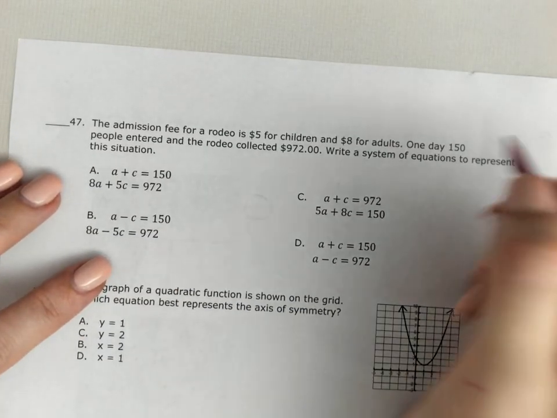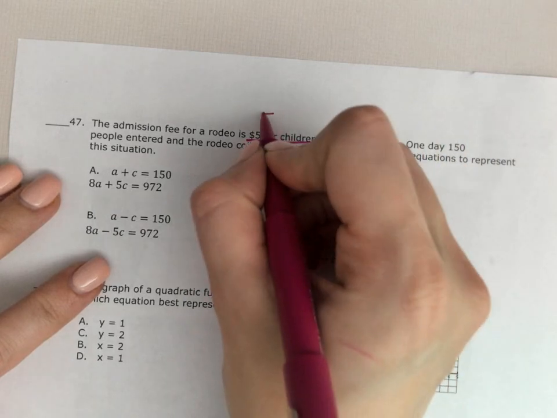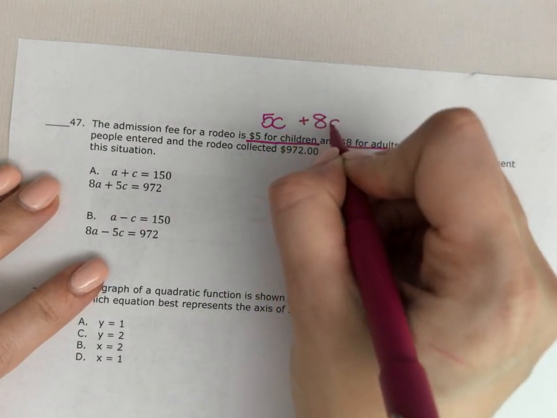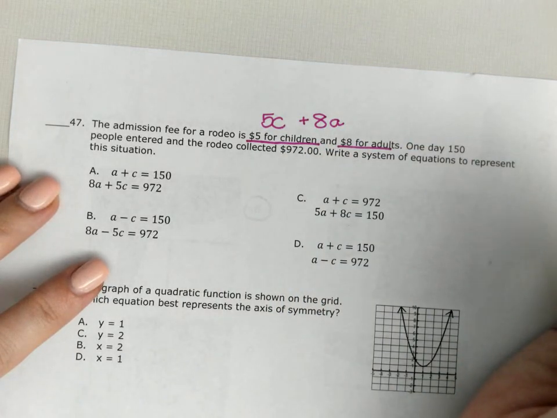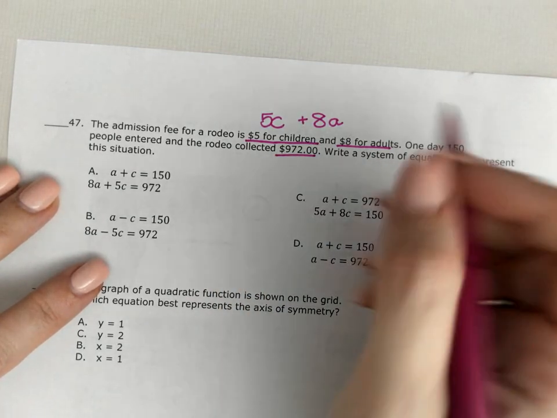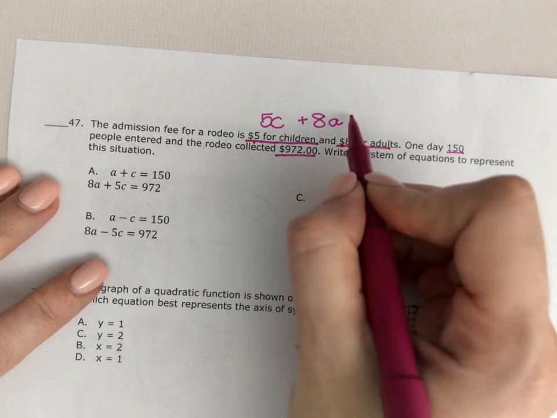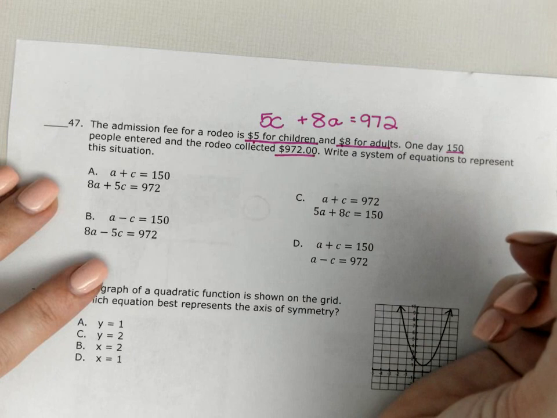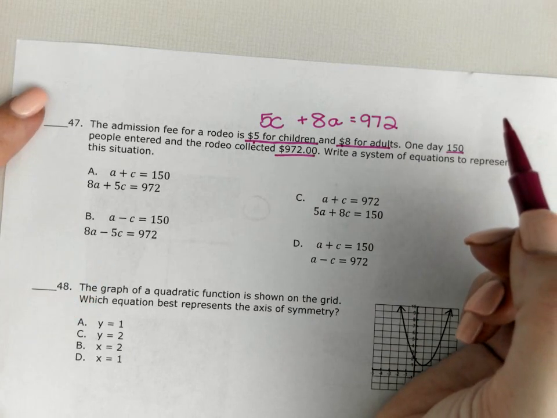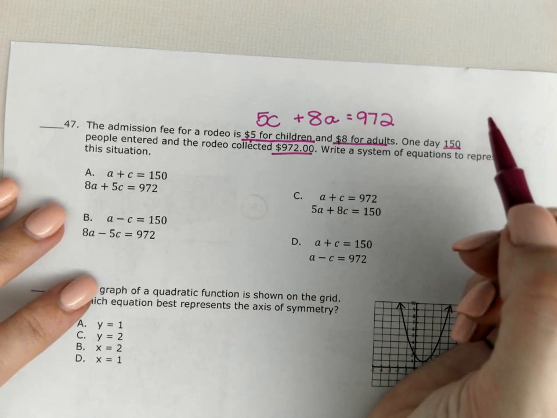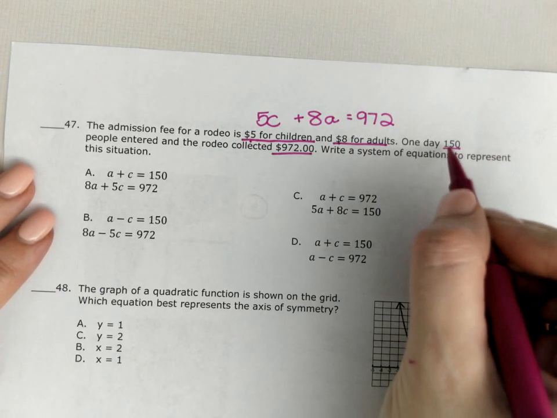The admission fee for a rodeo is $5 for children. So we have $5 for children and $8 for adults. One day, 150 people entered the rodeo and collected $972. This is money, so it needs to equal money. Go ahead and put a giant dollar sign up in this left-hand corner over here to represent our money. Now, what am I going to do with this 150?